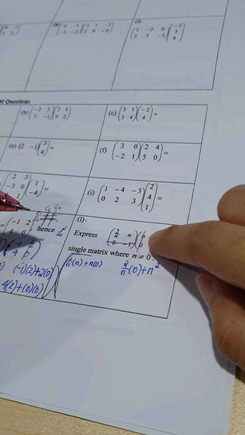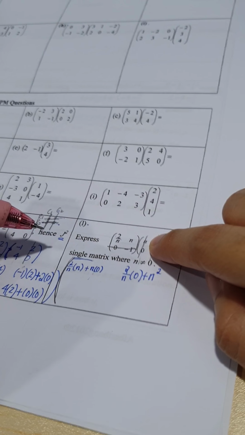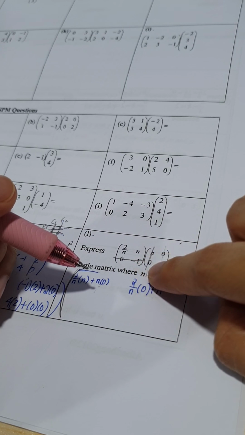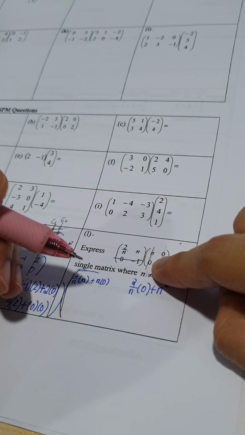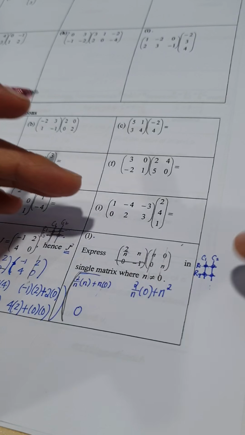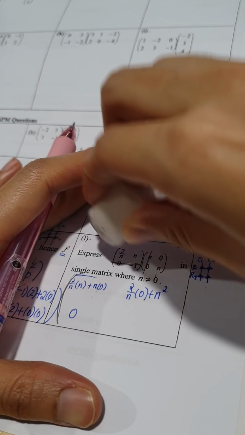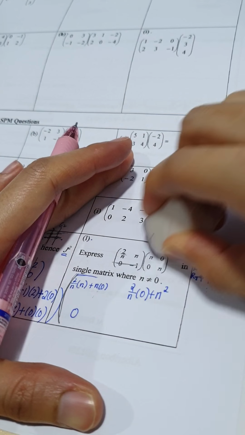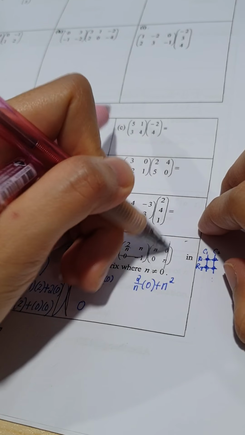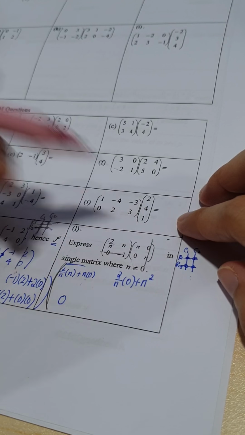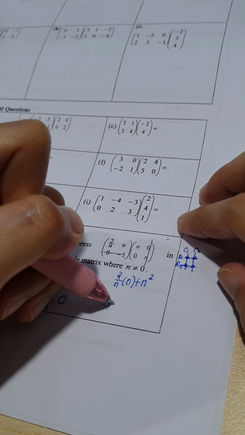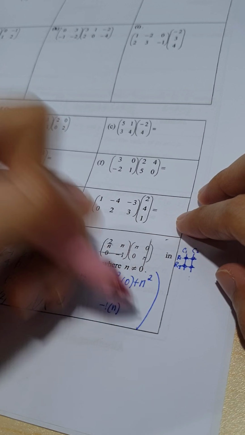So 0 times n. Straight away, it is equals to 0. I don't have to write anything. Plus with negative 1 times 0. It is still 0. So the whole thing is 0. Okay? Then the last one, row 2, column 2. Row 2, column 2 is here. 0 times 0, 0. Plus with negative 1 times n. Okay, I close my bracket.